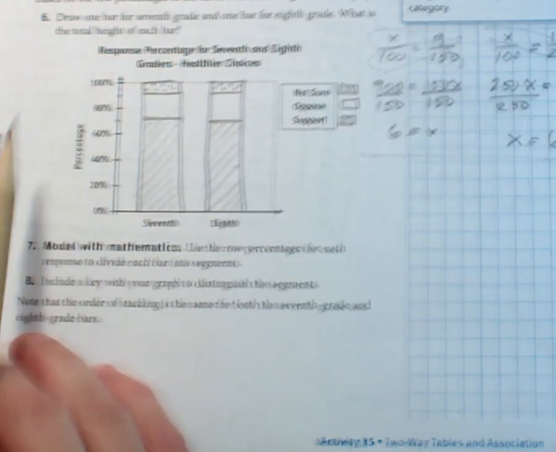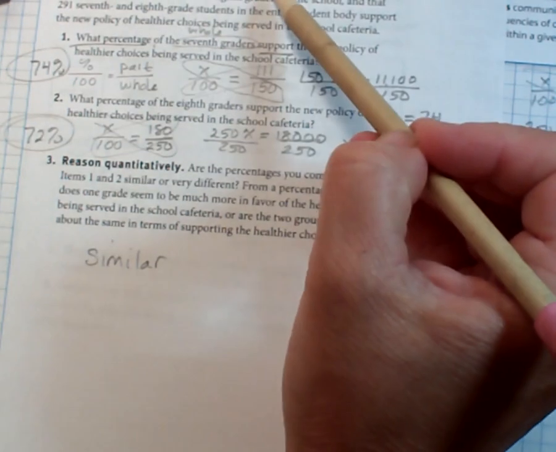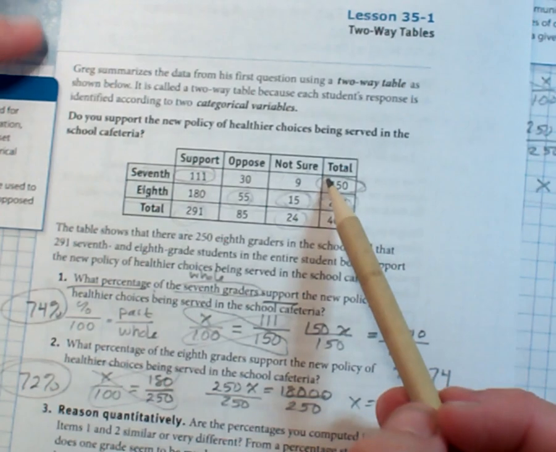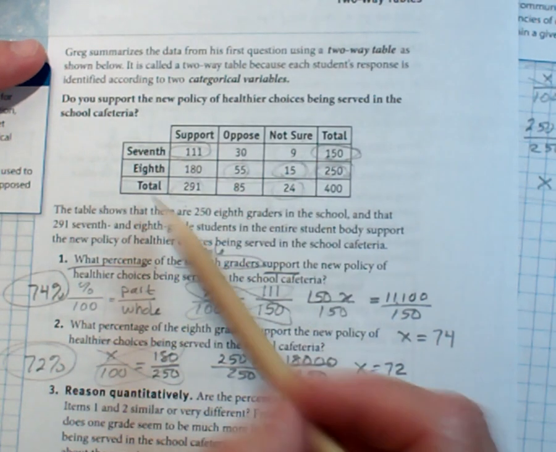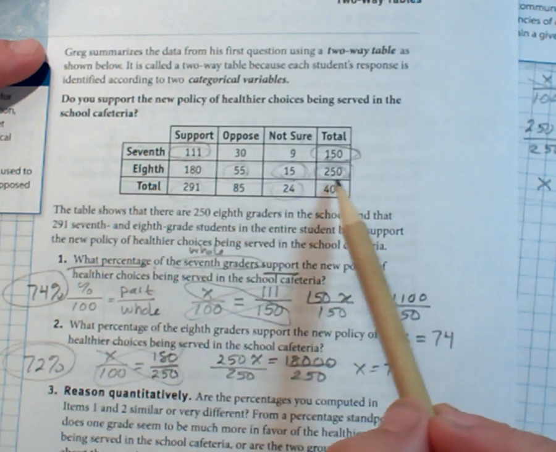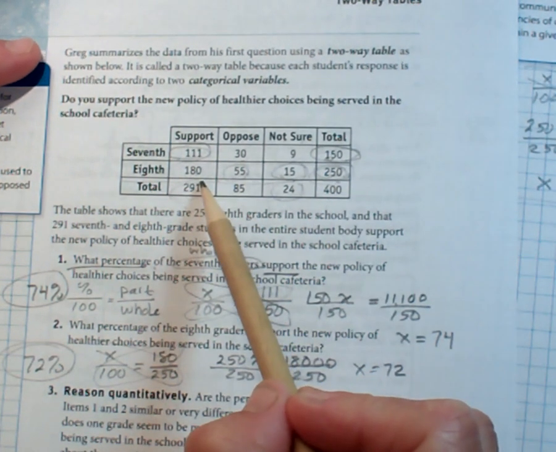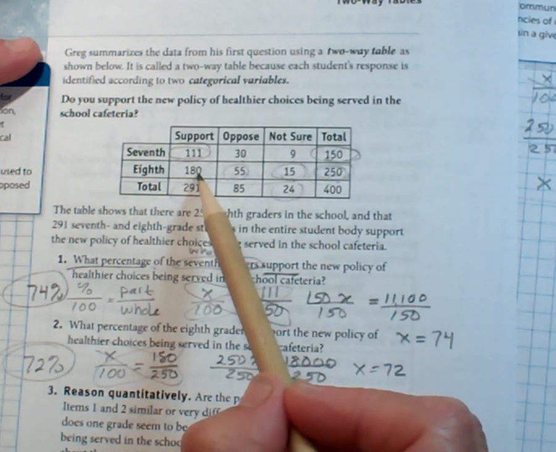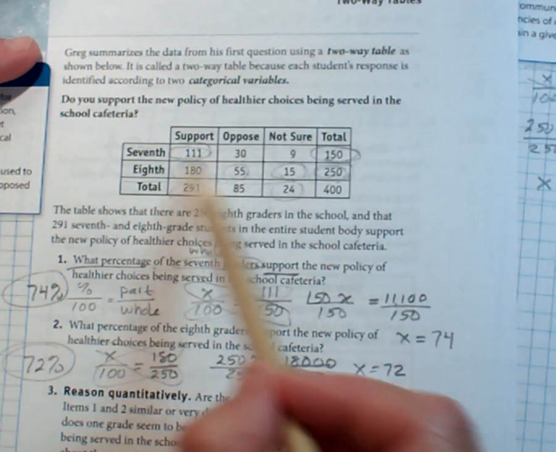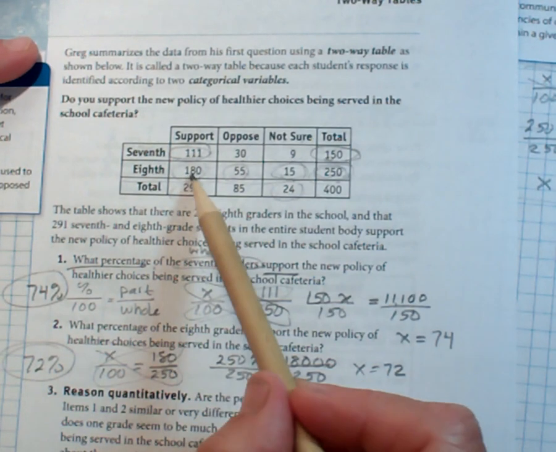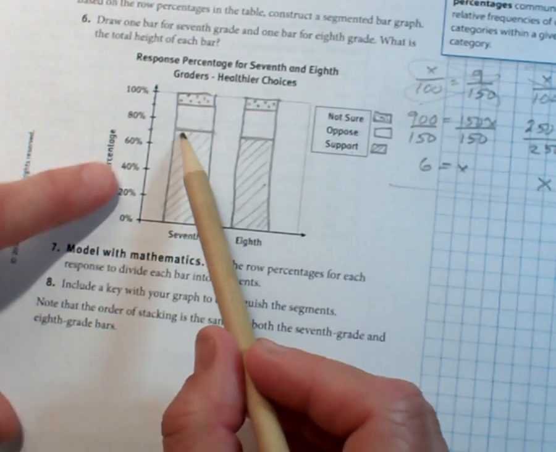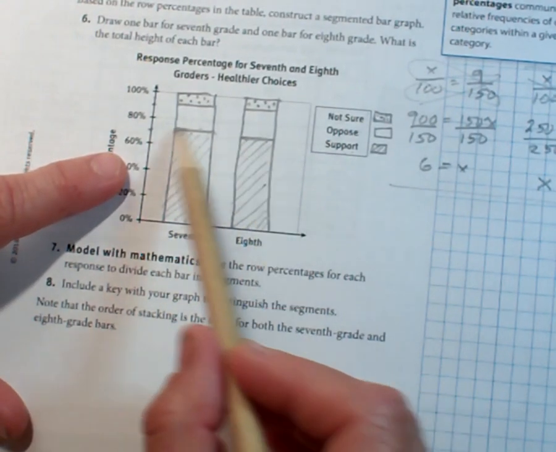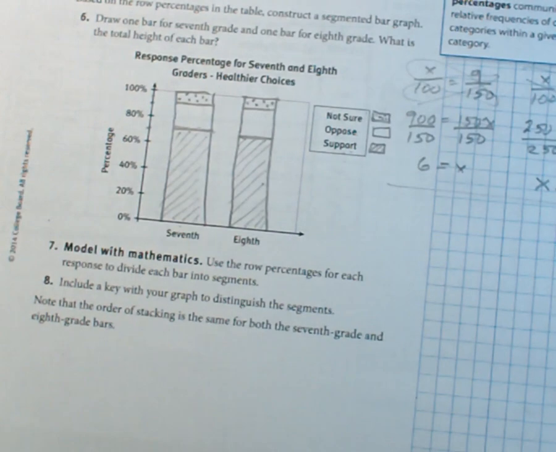There's a lot of data. If we look back at our table, it's not super obvious what's going on. Although I can see that a lot fewer kids are not sure than support or oppose. But since we had more 8th graders, it kind of looks like 8th graders have more support than 7th graders. Agreed? Because this number is so much bigger. But if we look at the percents, that number is only bigger because they talked to more 8th graders. So once we change it into a percent, it's easier to see that actually 8th graders are slightly less supportive than 7th graders of this healthier school choices.